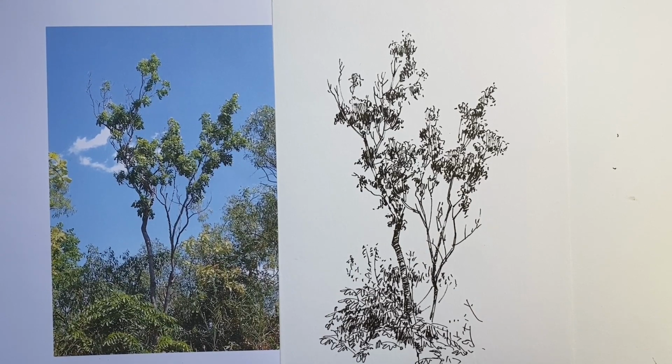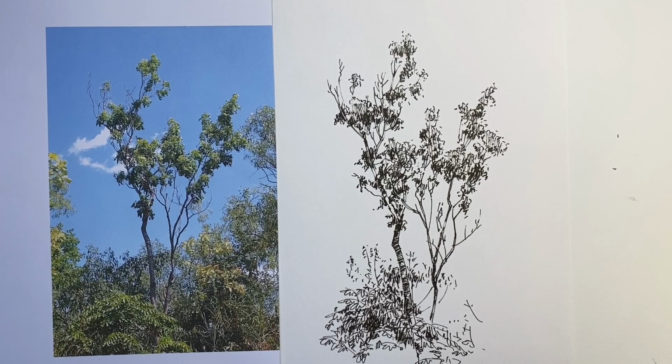G'day, I'm Stephen Travers. Hope this has been helpful if you find trees difficult, but also just as a technique for drawing anything. So why not have a go? I really love drawing trees.